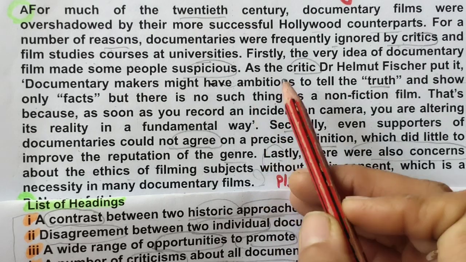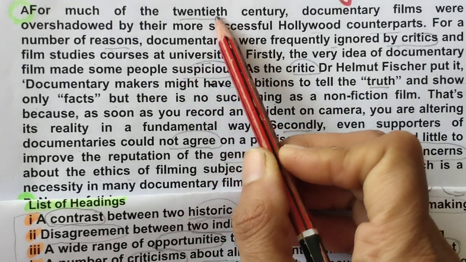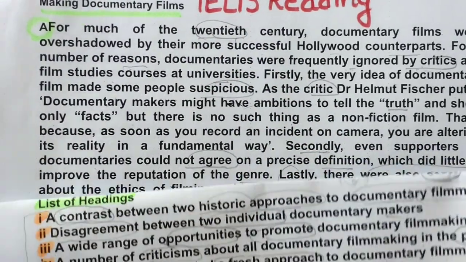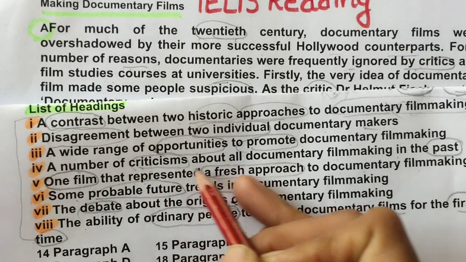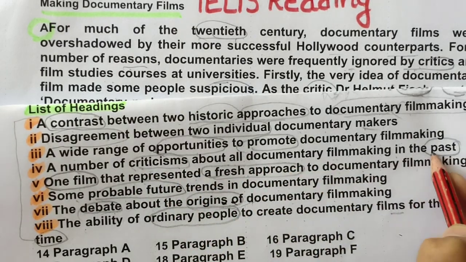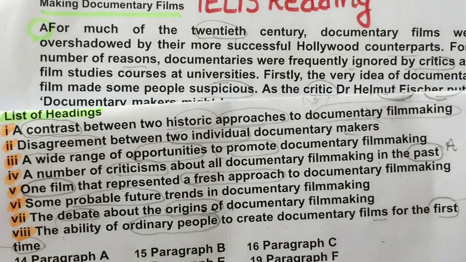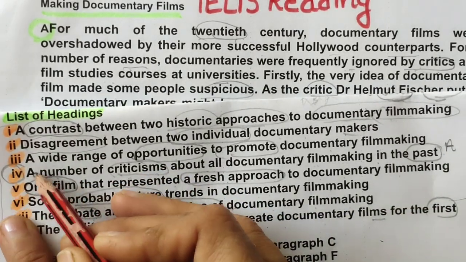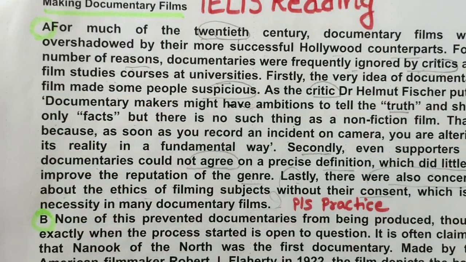So here, this is clear. 20th century, it is given. See this, in the past, 20th century. So we are perfectly matching a number of criticisms about documentary films in the past. So I will match it with a number. Okay, so first I will cut it. I will just mark it that I have selected. Okay, now the B paragraph we will be doing.